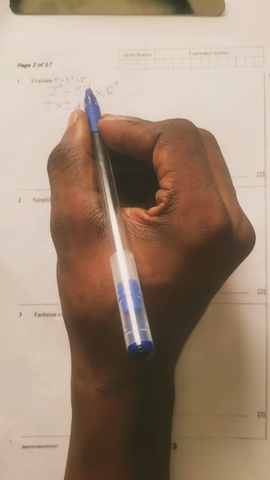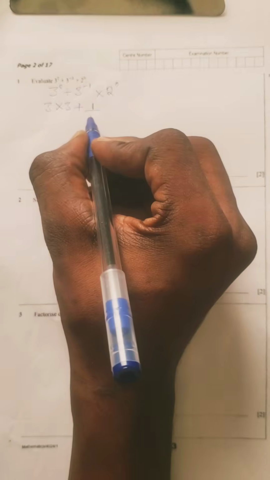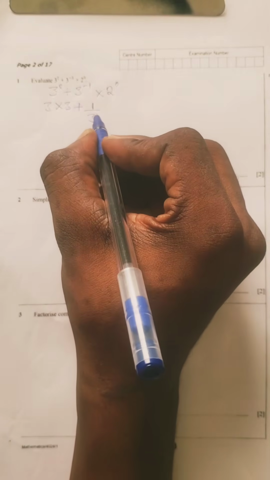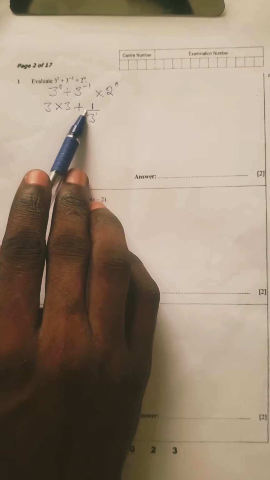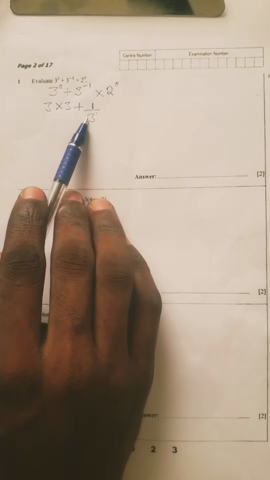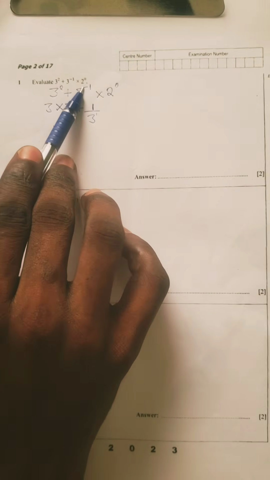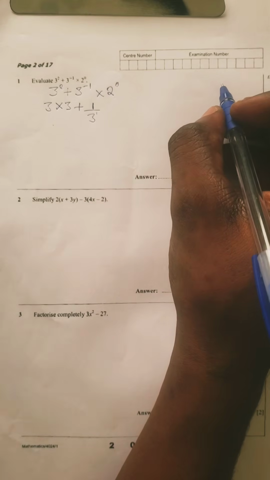Now, under indices, we need to understand that 3 to the power negative 1 is same as 1 over 3 to the power 1, which will not change anything. So how does this become this? Under indices, if you want to convert the number from this to this, or from this back to this, let me explain in simple terms.